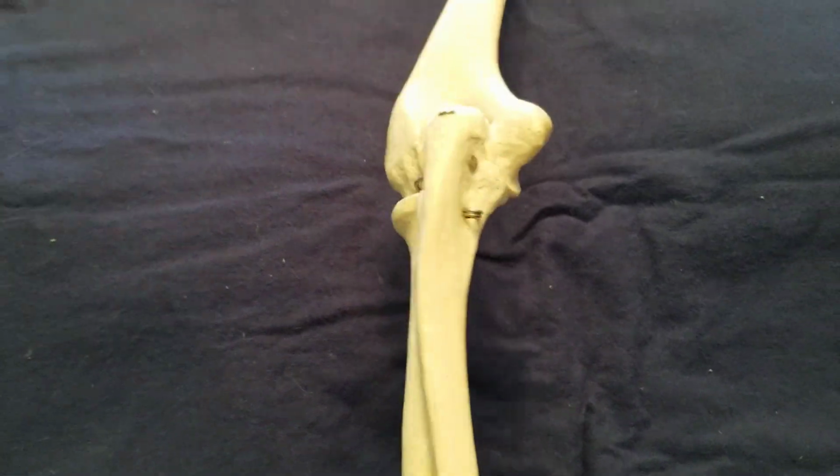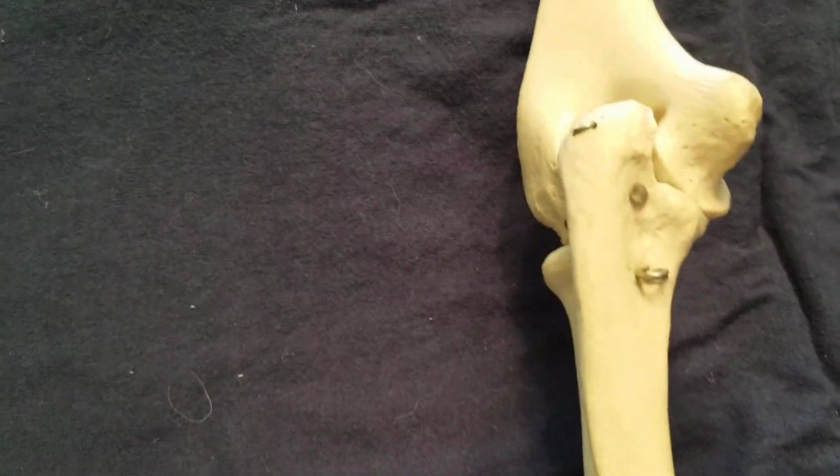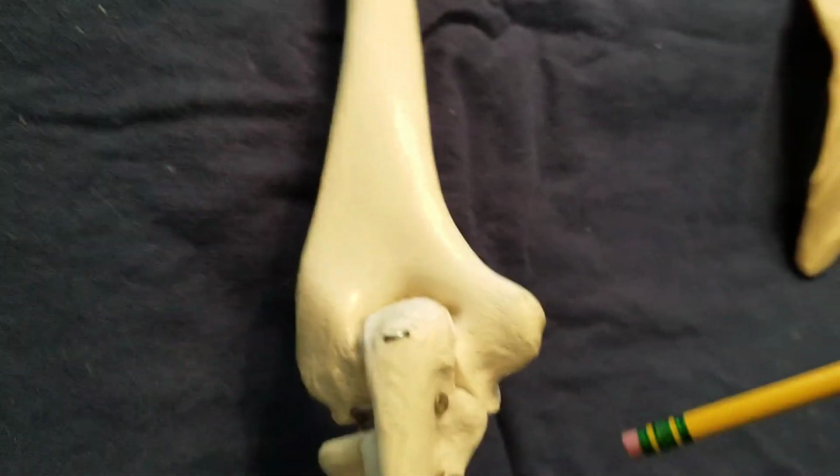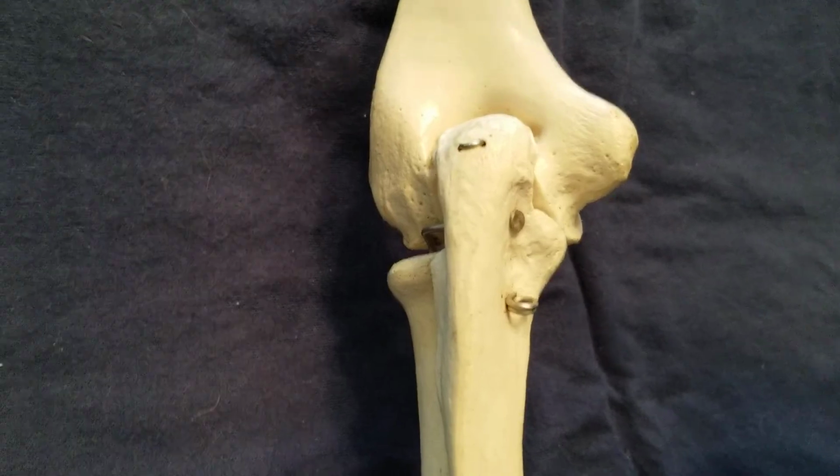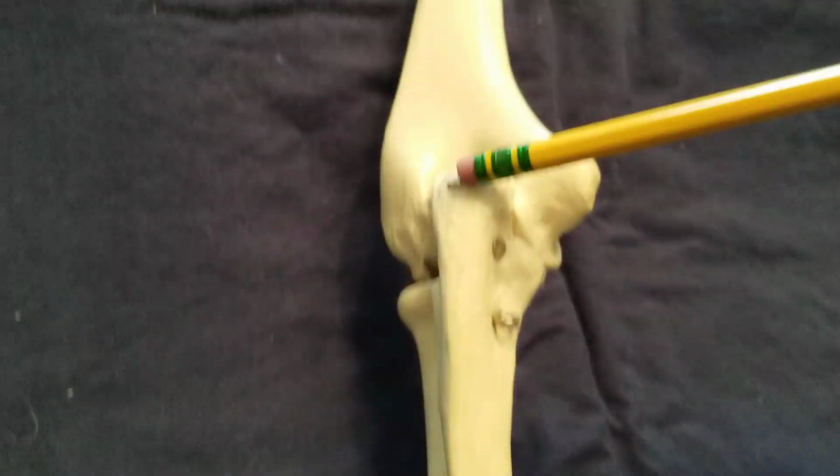I'm going to flip our elbow around to the posterior side, and hopefully we'll have a nice mark here. What we have here is the olecranon process on the ulna.